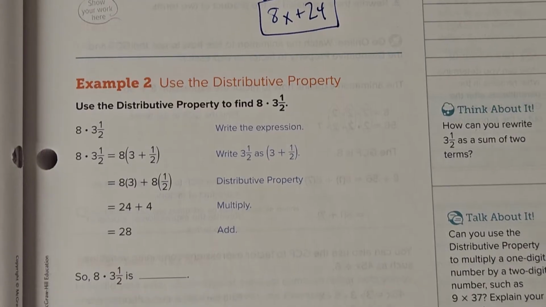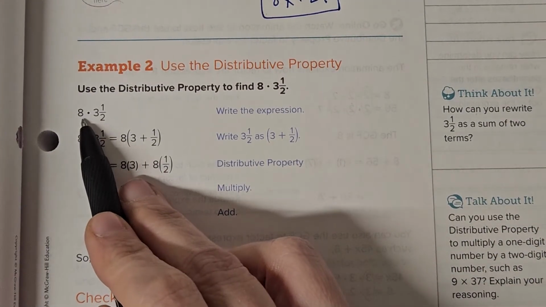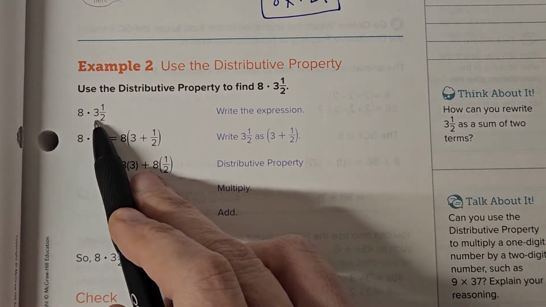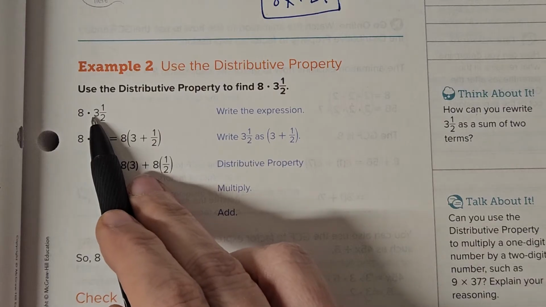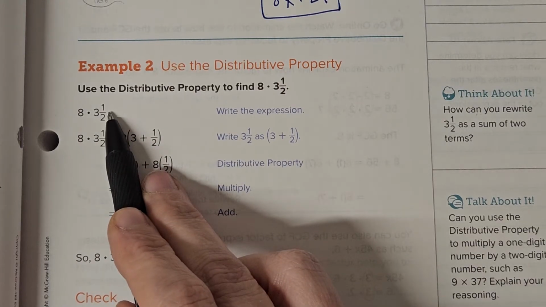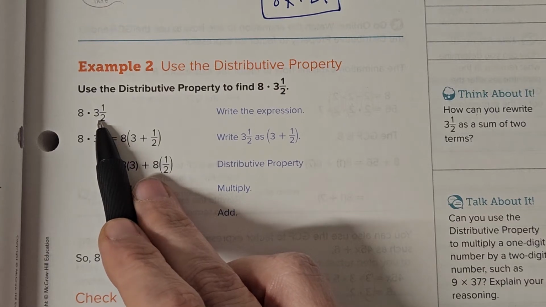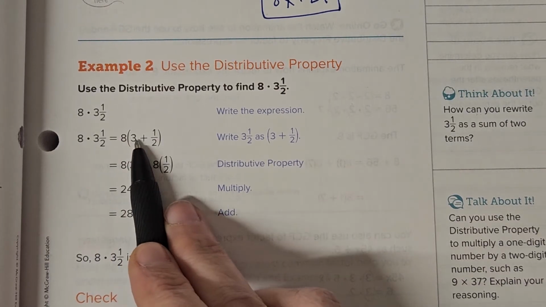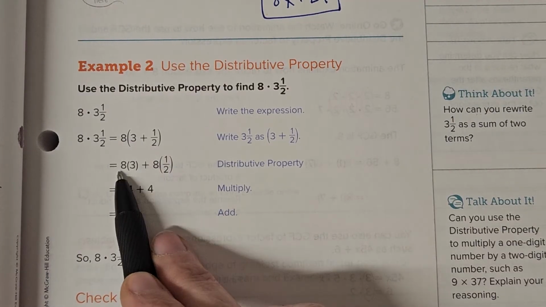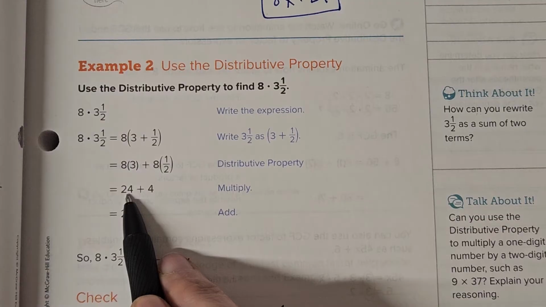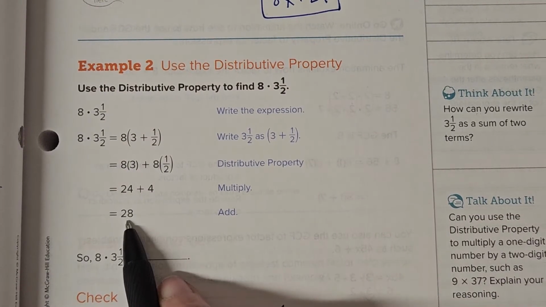Okay, let's do another one where we can make the distributive property work for us even if it's not there. So in this one you'll see 8 times 3.5. Well, we could break the 3.5 up into smaller pieces that are easier to do in our head. So if we break the 3.5 up to 3 plus 1/2, and multiply them by 8, we end up with 8 times 3, which is 24, and half of 8, which is 4, and then add those together to get 28.